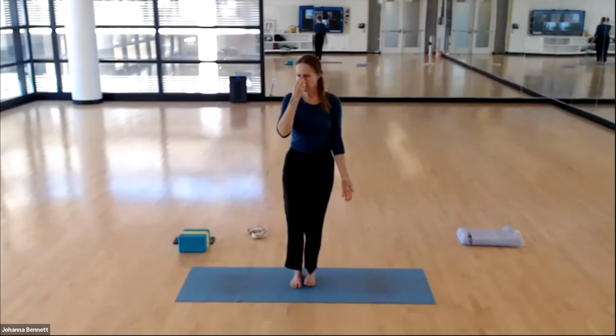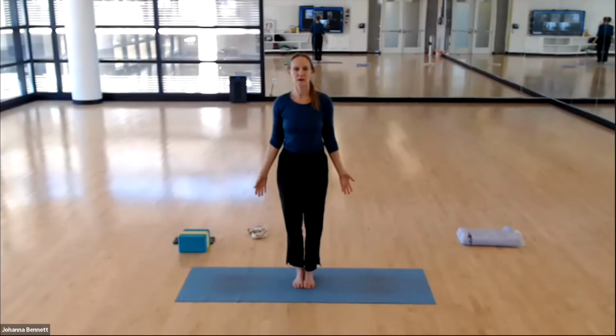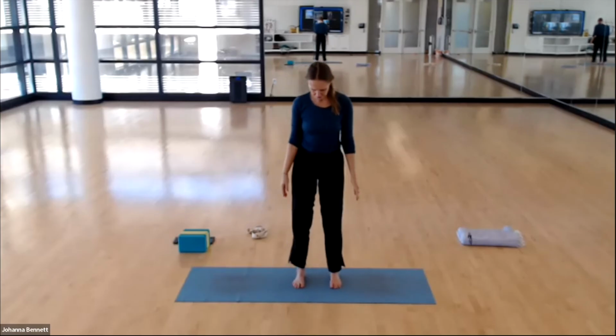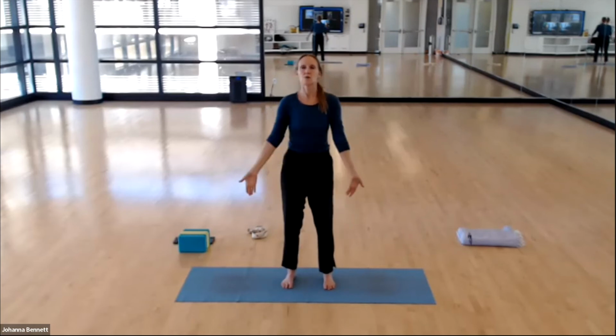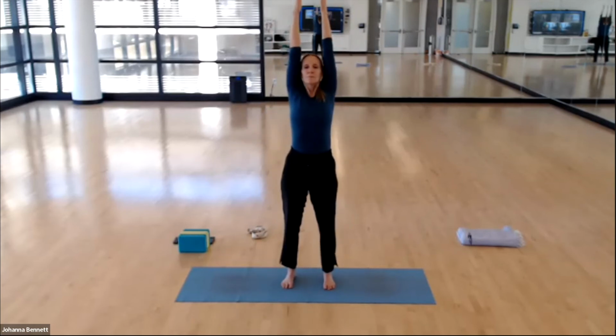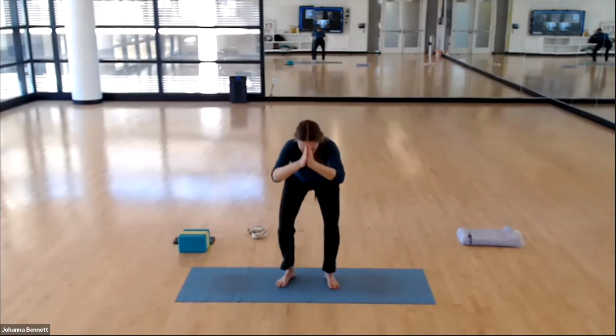Good, so meet me at the center of the mat again. Come standing, separate your feet hip distance. Now we're going to come down to the ground and we're going to do some stretches down here, and then we'll conclude the practice. Reach up. Exhale, come down and squat.